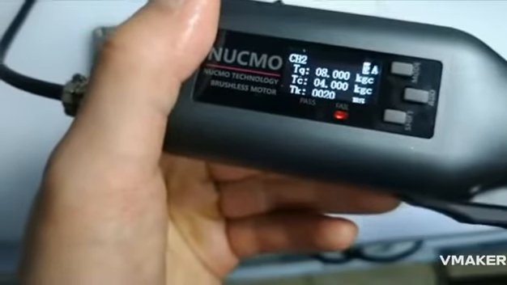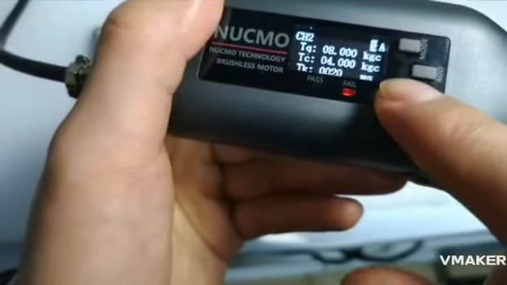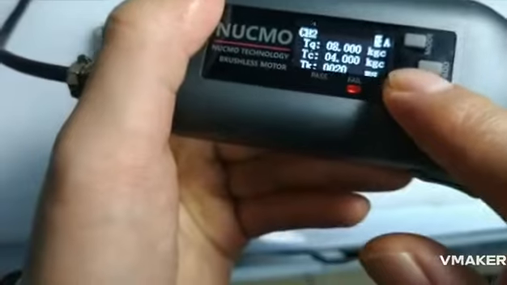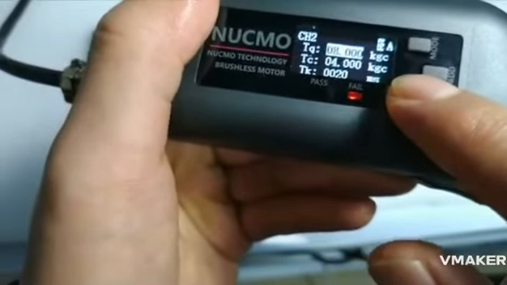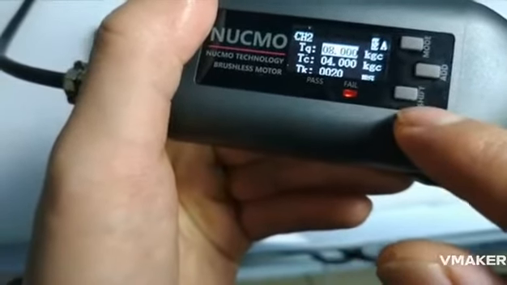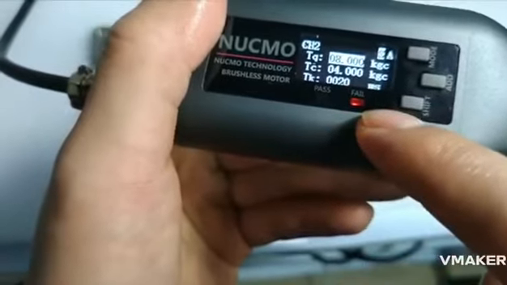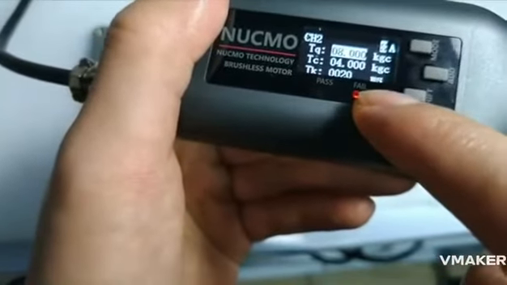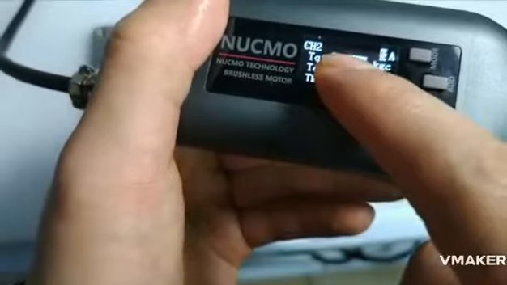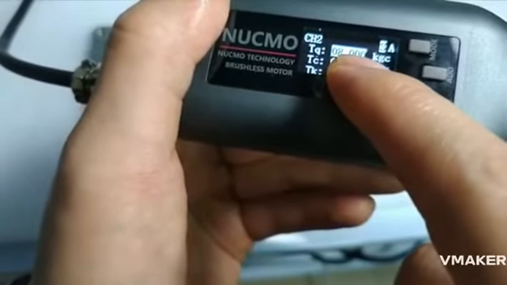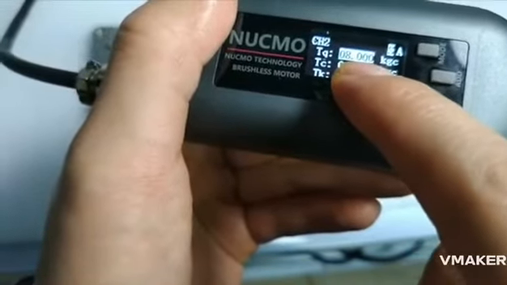Then you can switch to the different options by pressing Shift under this list. So now we are at the TQ value, which means the tightening torque. Then press Mode to enter and set up the value.